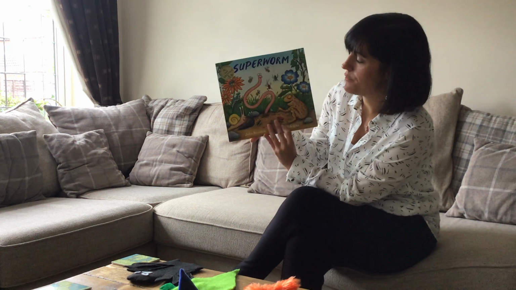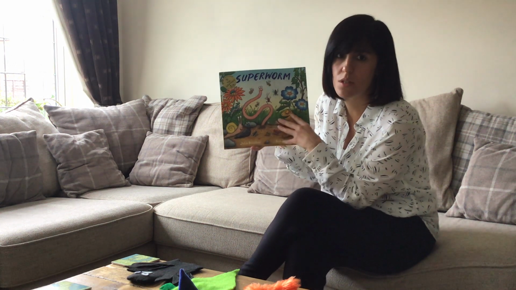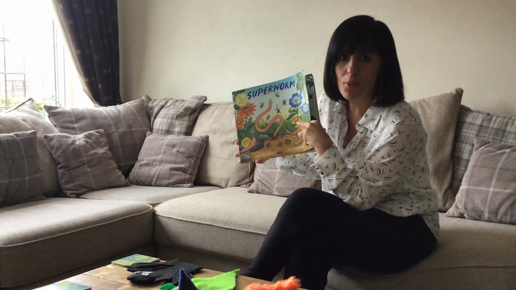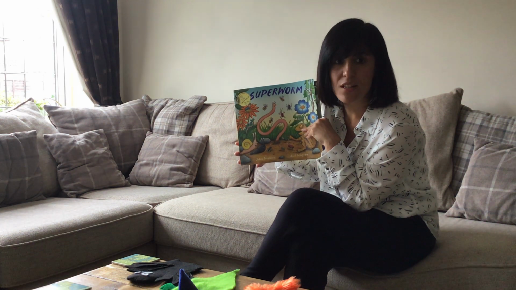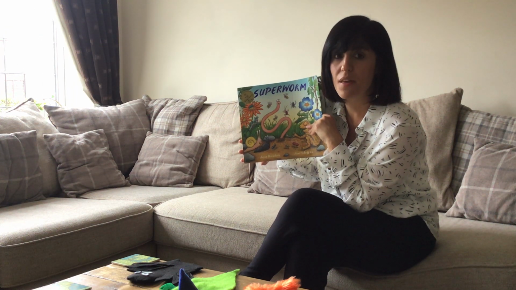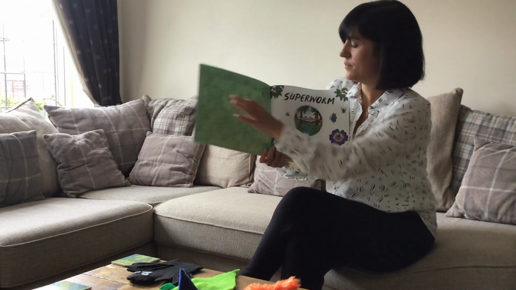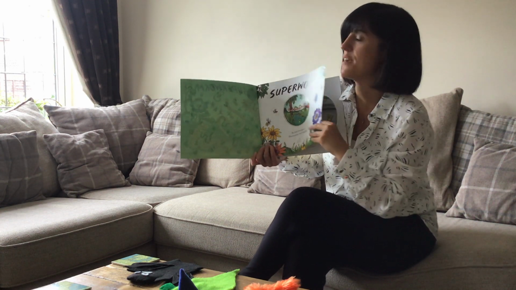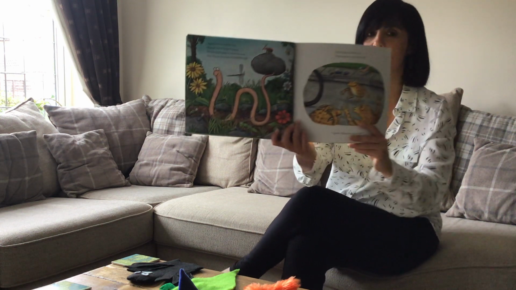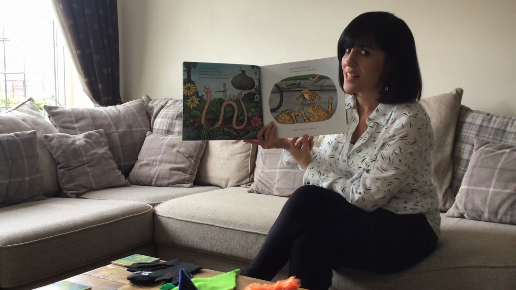Let's go back to the front cover. Today's writer of the story is called Julia Donaldson. We'll learn all about her later in the year. I'm going to read the story to you now, so sit back and enjoy it. But if you hear a rhyme that you can join in with, you can help me. Look out for our characters. Here's Superworm. Let's get started.